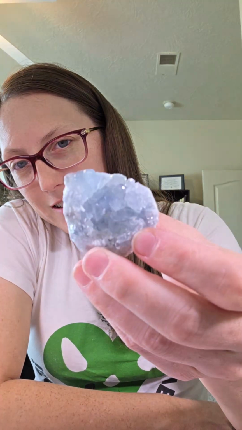In the meantime, celestine is also a very popular collector's item for people who like collecting minerals, like me. And I mean, can you blame me? Look how pretty this is. It's so pretty.